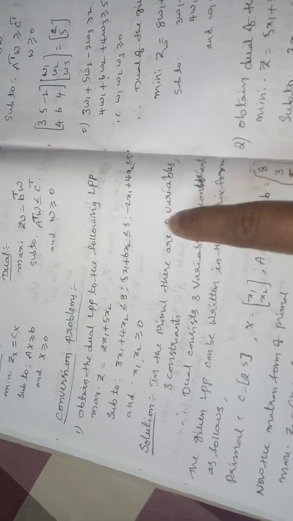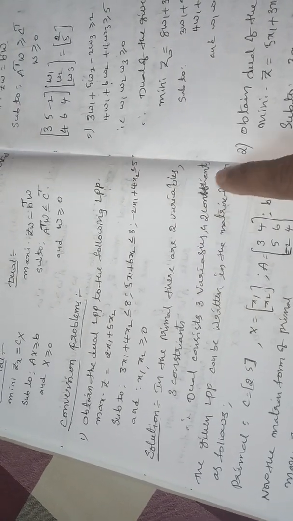So just vice versa. Three constraints means three variables, and two variables means two coefficients. The given LPP can be written in the matrix form as follows. First, we are writing the given problem as the primal.